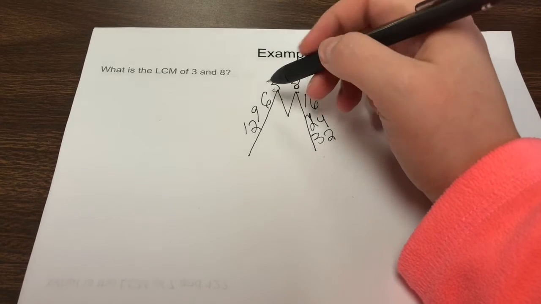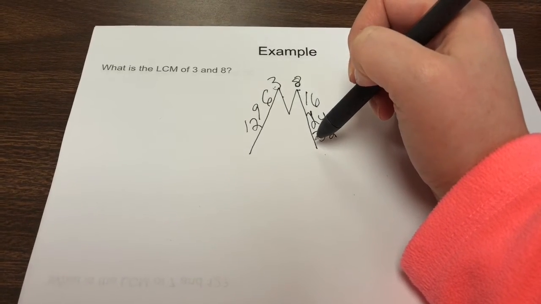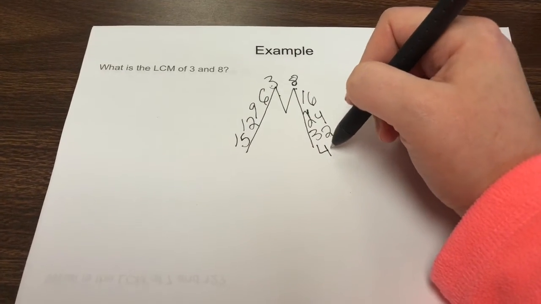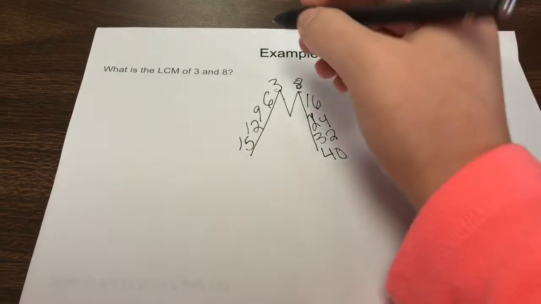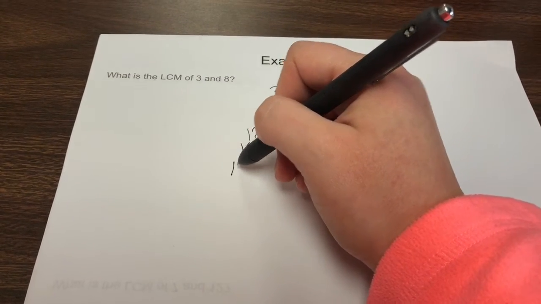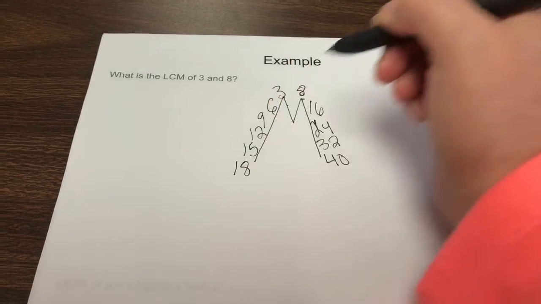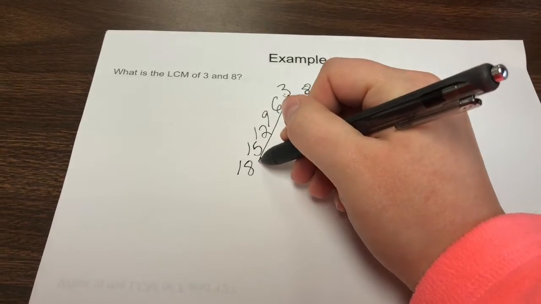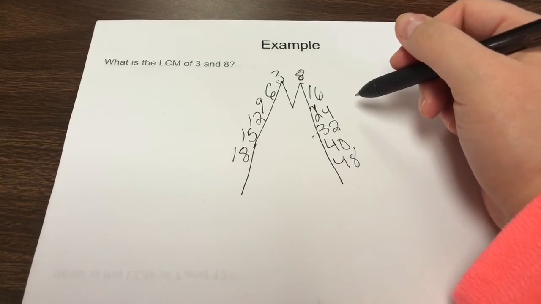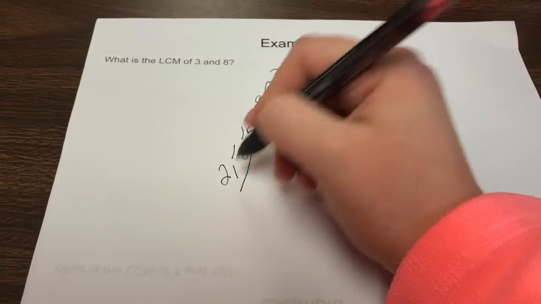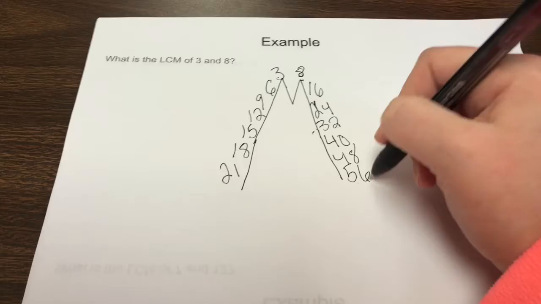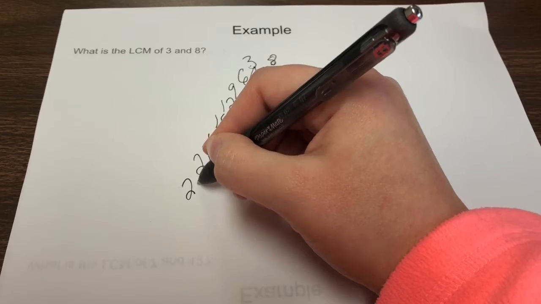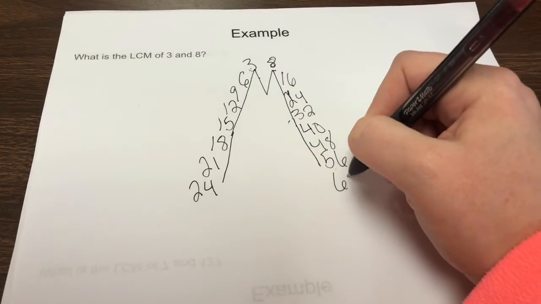Remember, LCM stands for least common multiple. 3 times 5 is 15. 8 times 5, 40. 3 times 6, 18. 8 times 6, 48. And you can extend your M as you need to. 3 times 7 is 21. 8 times 7, 56. 3 times 8, 24. 8 times 8, 64.